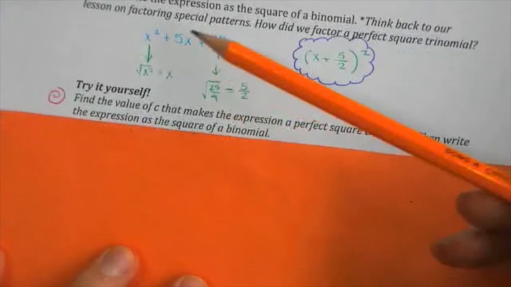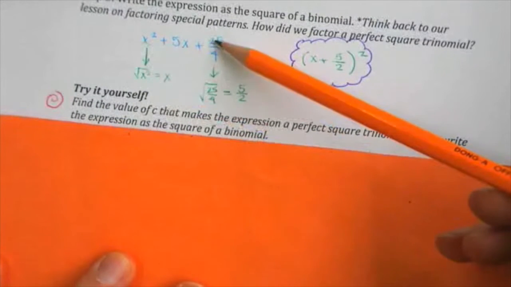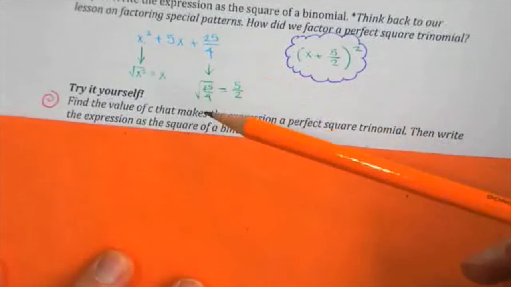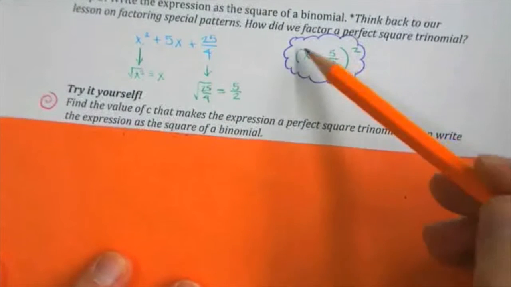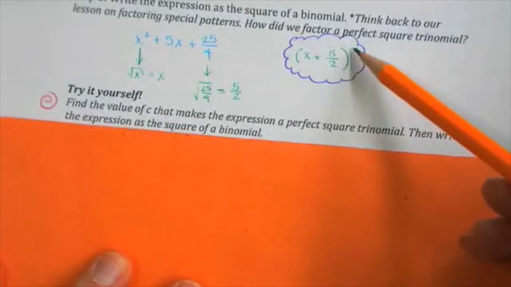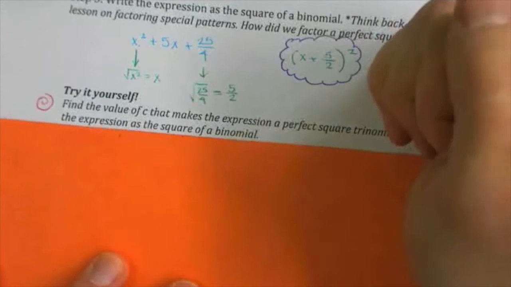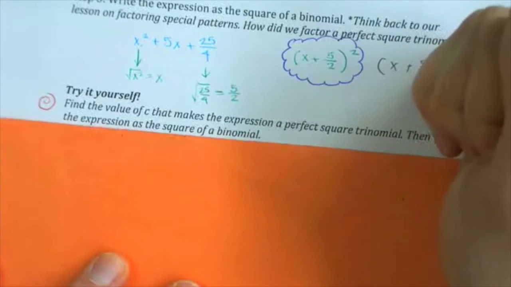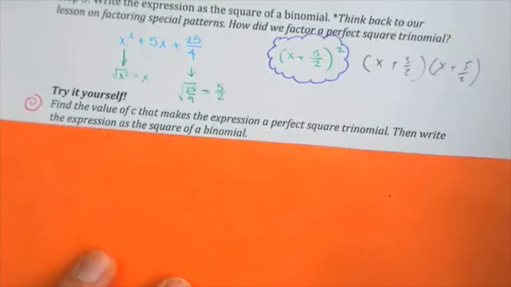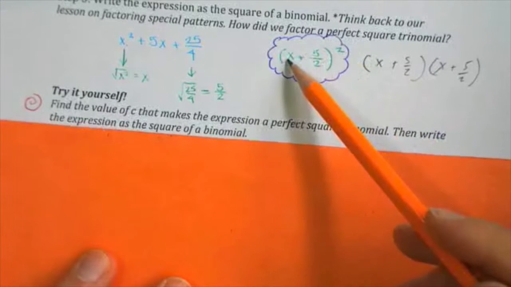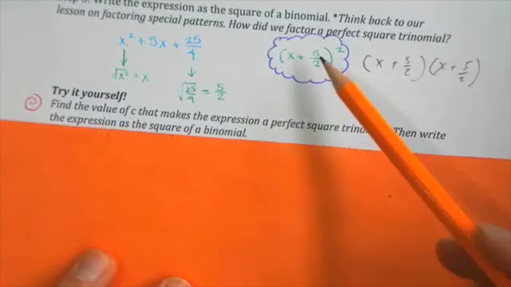So we're going to take the square root of our first term, which would be x, and the square root of our constant term, or our c term. So the square root of 25 over 4 would be 5 over 2. And so it would be x plus 5 over 2 squared. All right, remember, that is the same as x plus 5 over 2 times x plus 5 over 2. All right, you're not just applying the square to the x and to the 5 over 2. We would be multiplying the whole thing by itself.